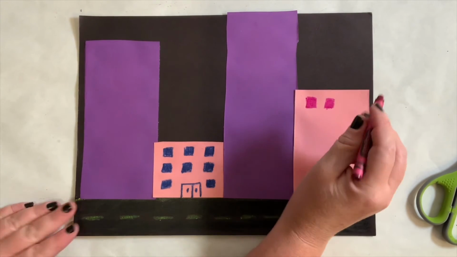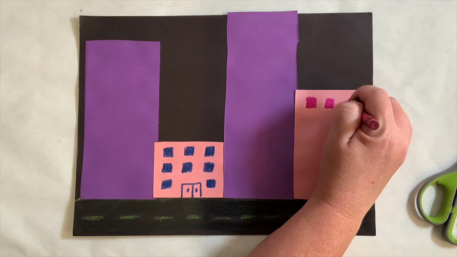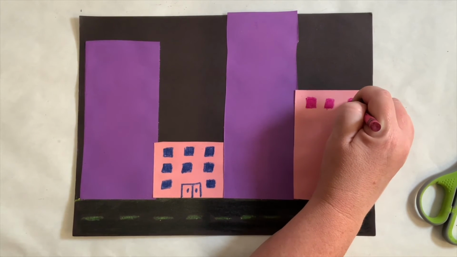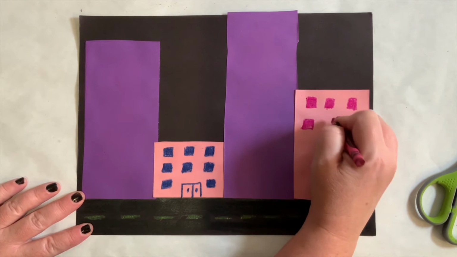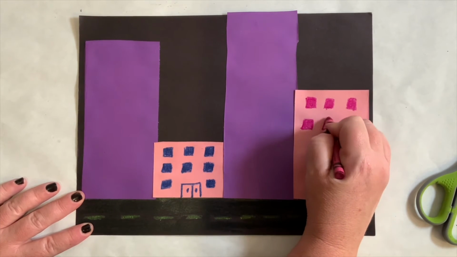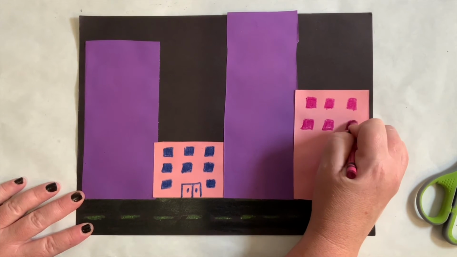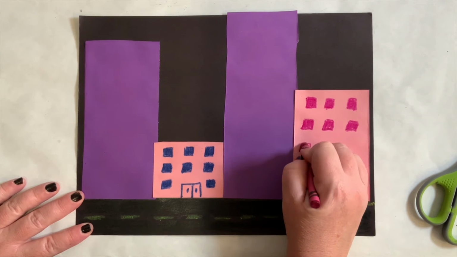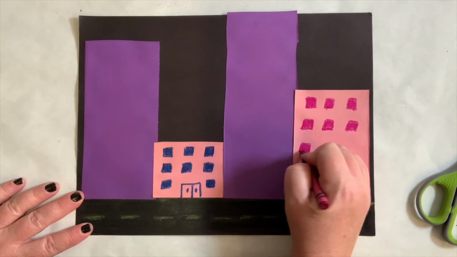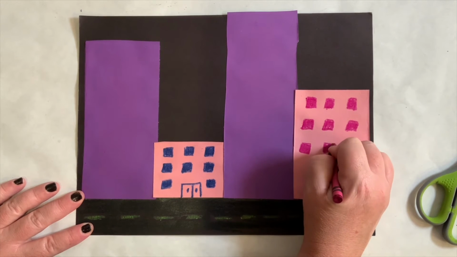So this is going to take some time to draw windows. Now I'm only adding 3 windows across. You can add 5. Maybe you just want 2. Maybe you're adding 4. So you can design however many windows you would like. This kind of takes time.